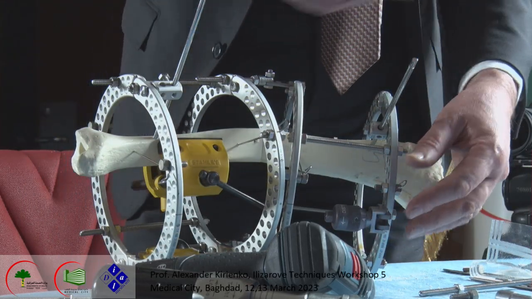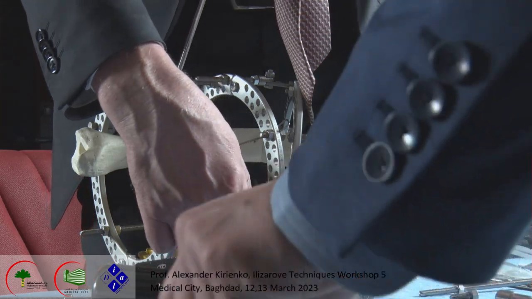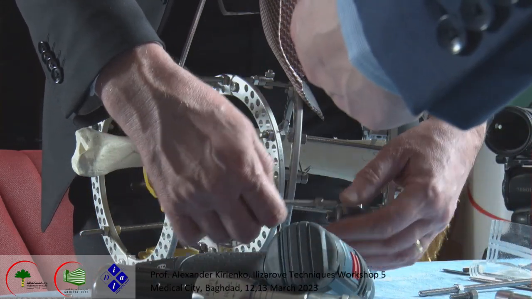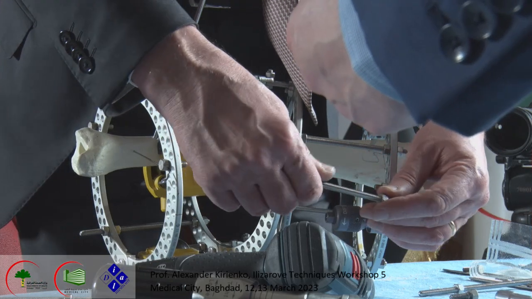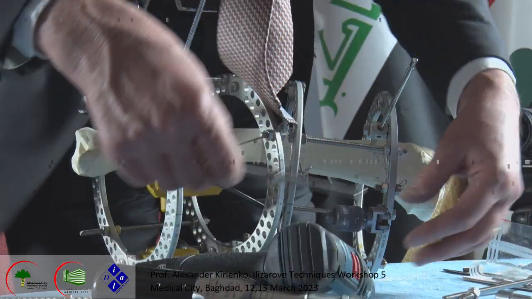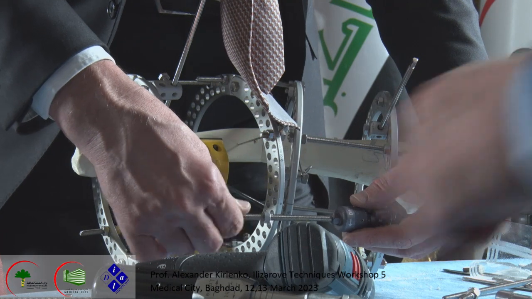Okay. I put this because it's going inside. No, I put the wrong one. I put a little bit longer.